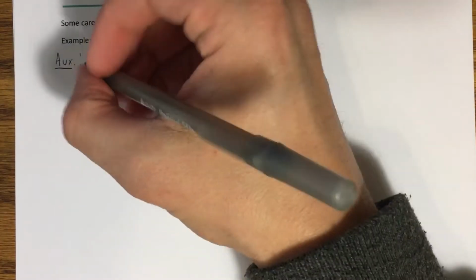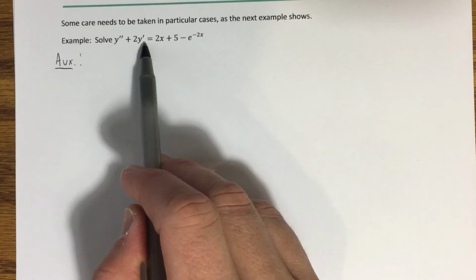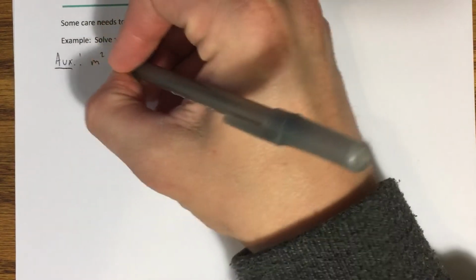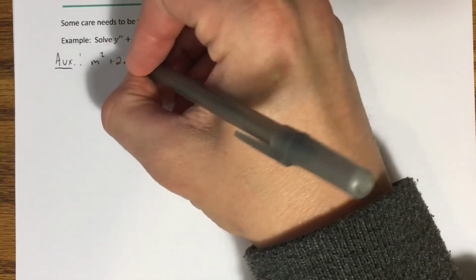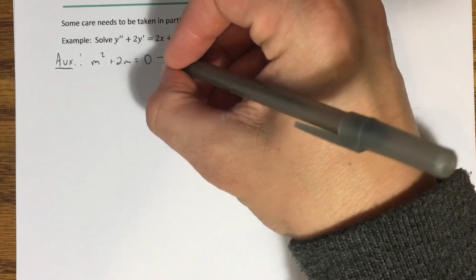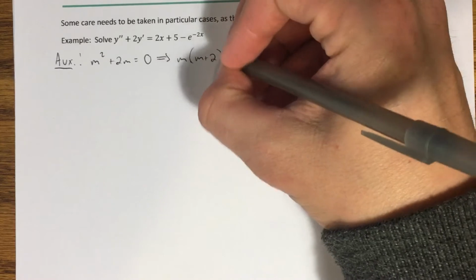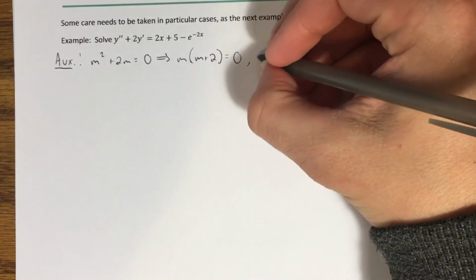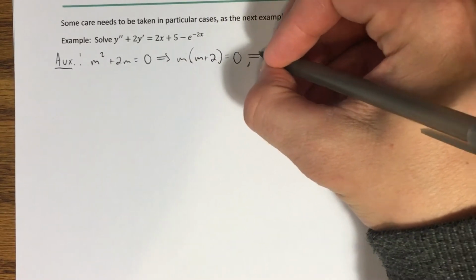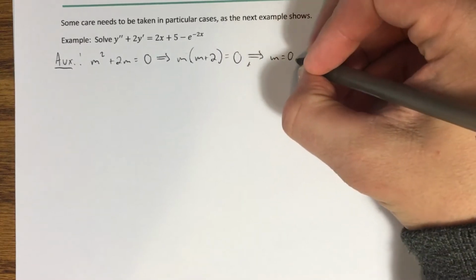So the auxiliary equation in this case, we have y double prime plus 2y prime. That's going to turn into m squared plus 2m equals 0. This factors to m times m plus 2 equals 0, so we get solutions m equals 0 and negative 2.